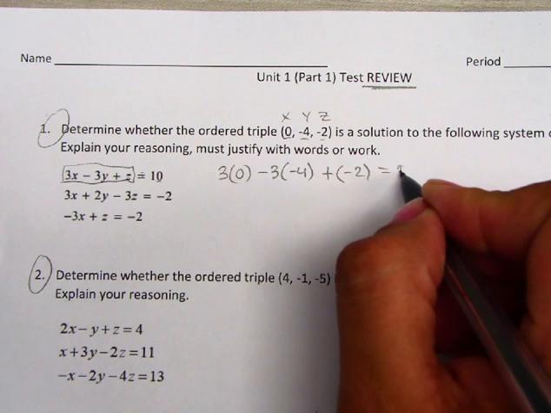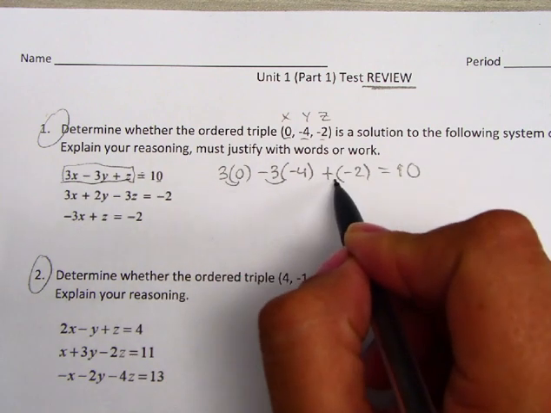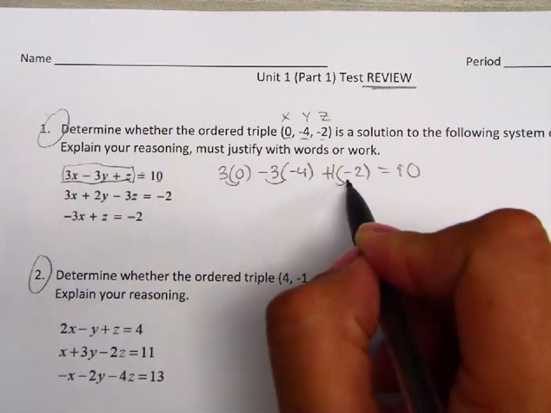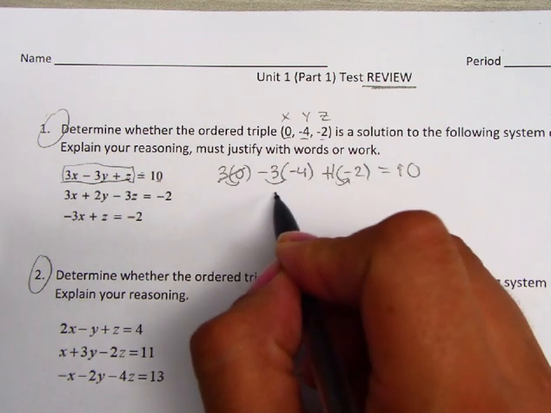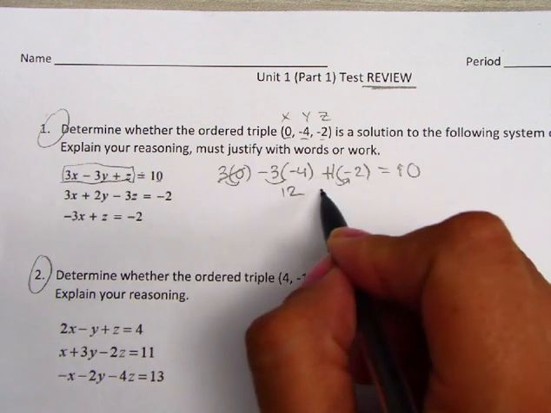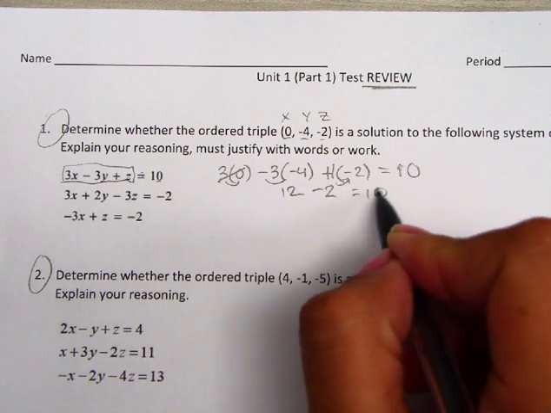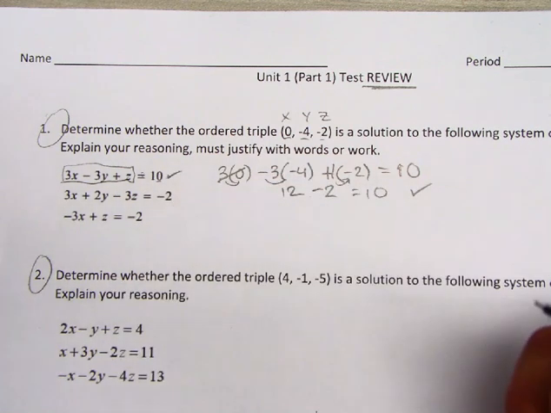And if you use PEMDAS, you distribute what's next to the parentheses. When there's nothing, there's a 1. And then you have 0, so nothing. And then negative times negative is positive, 12, and -2. So here, 12 minus 2 does equal 10, so that checks for that first equation.